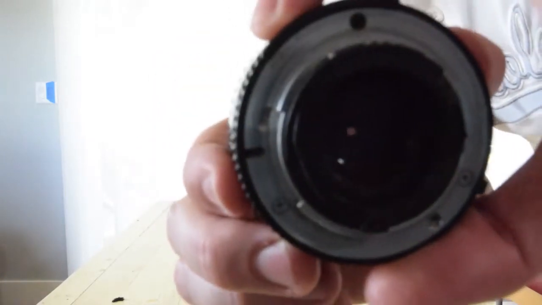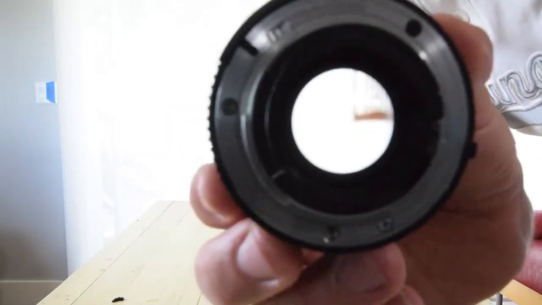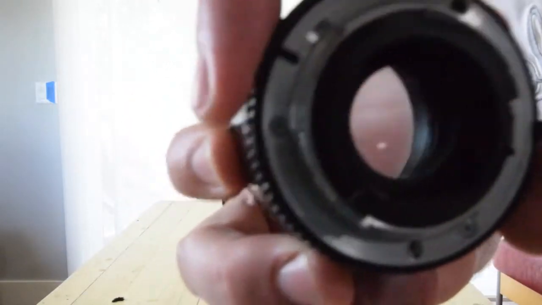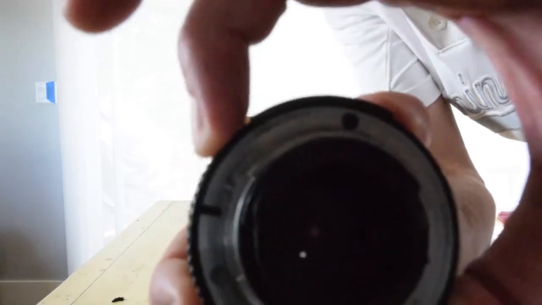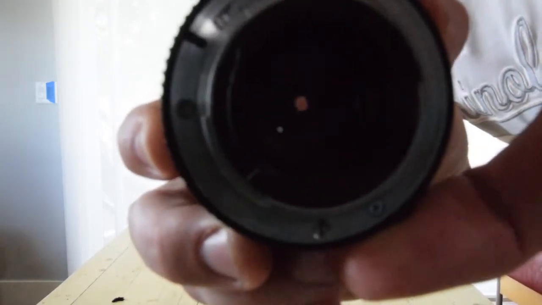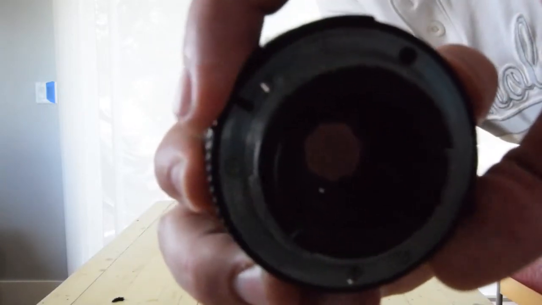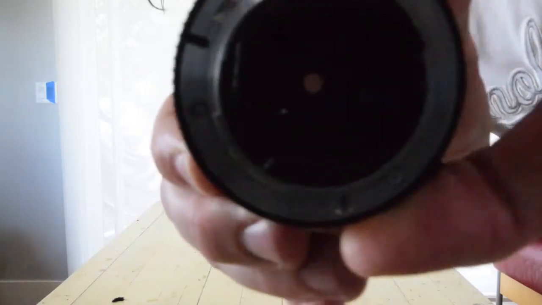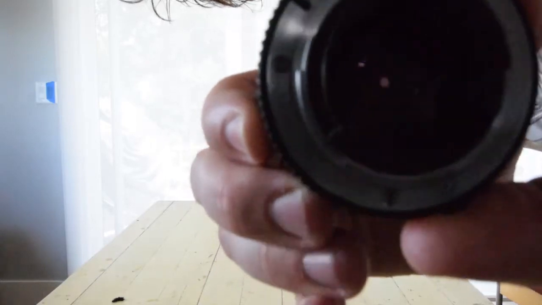So big number, small hole, and this is f1.8 there, which is a small number, big hole. Let me do it again so you can see. Start this way: 22, 16, 11, 8, 5.6, 4, 1.8. It's hard to hold it here, but you get the idea. 22's here, small hole, 1.8 here, big hole.